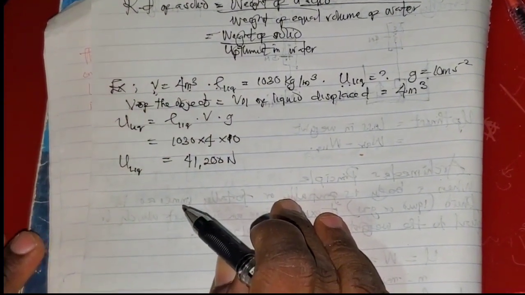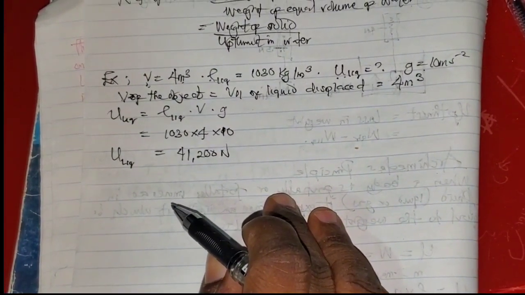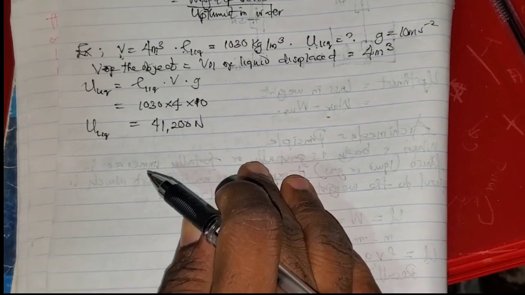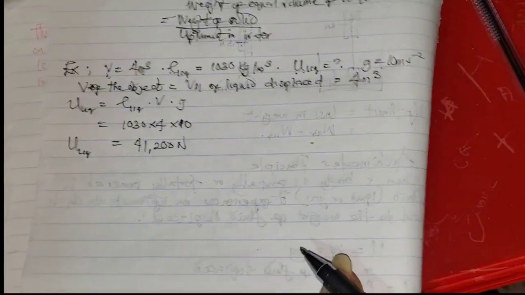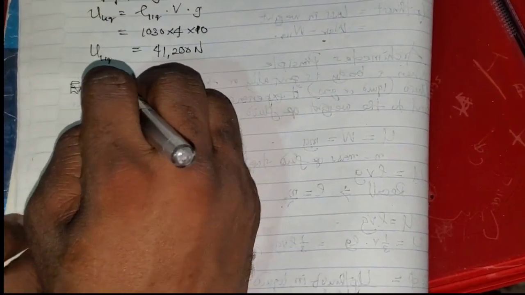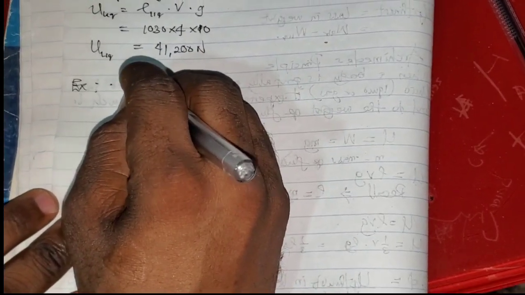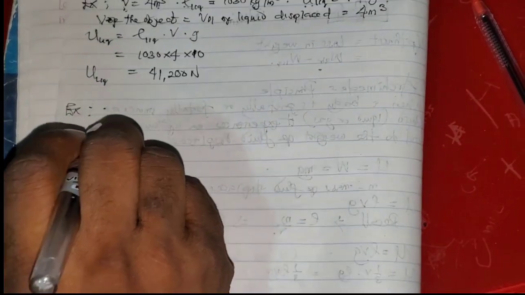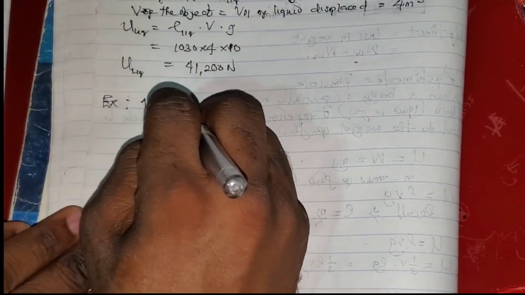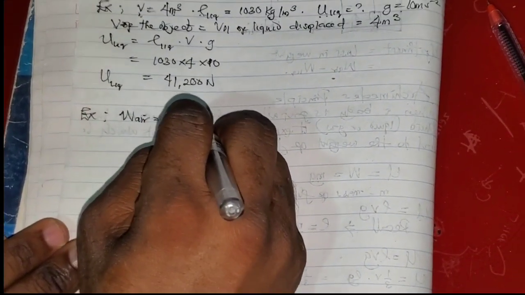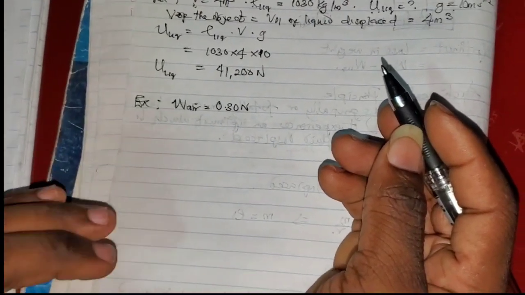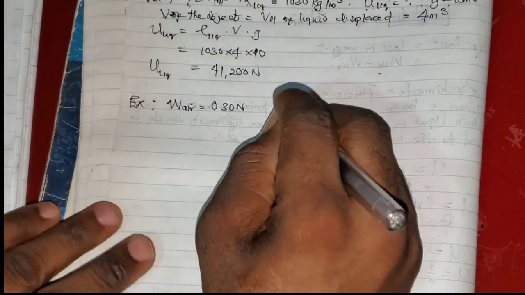Now let's take a question where we need to use a body. This is another example. A body weighs 0.30 newton in air. We write that weight in air equals 0.30 newton. 0.25 newton when fully immersed in water.